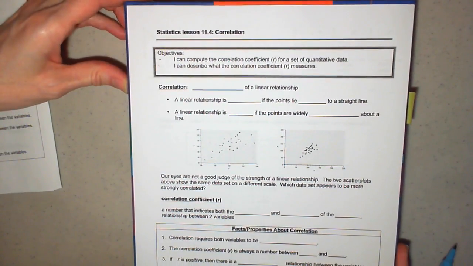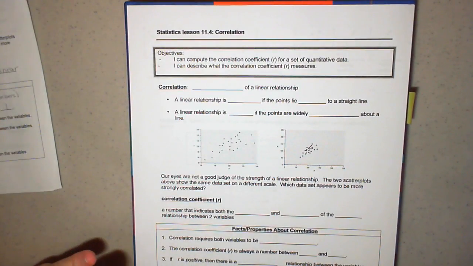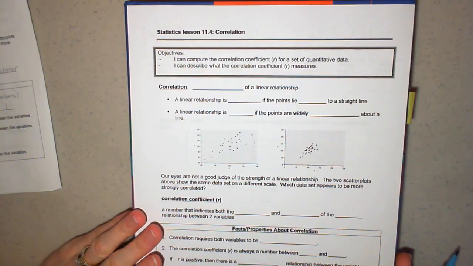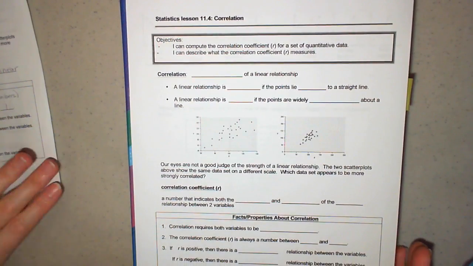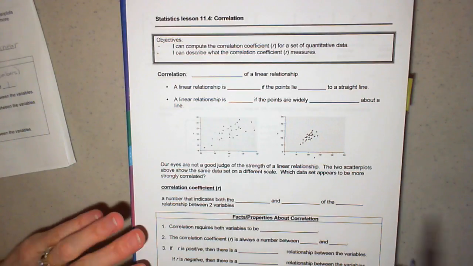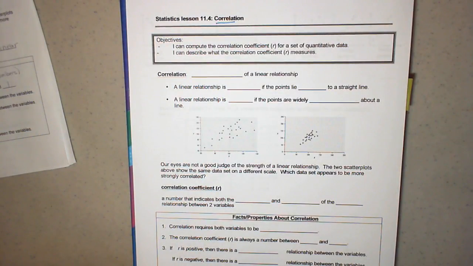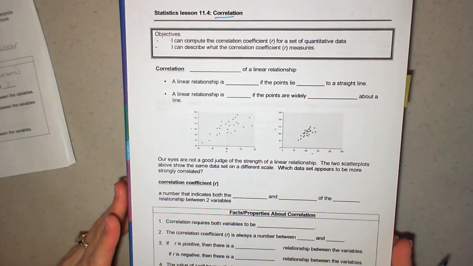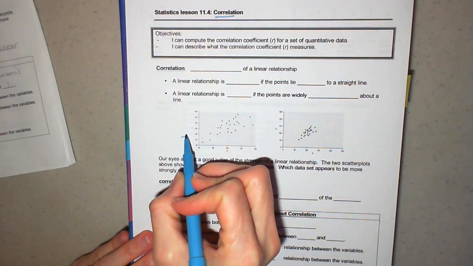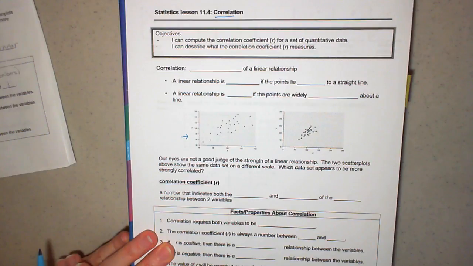I'm going to do lesson 11.4 using some new technology. So hopefully everything will work here. 11.4 is called correlation, and it's a pretty good continuation of 11.3 where we talked about scatter plots. As a matter of fact, if you look right here, we start with a scatter plot.